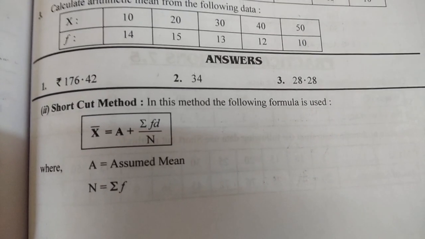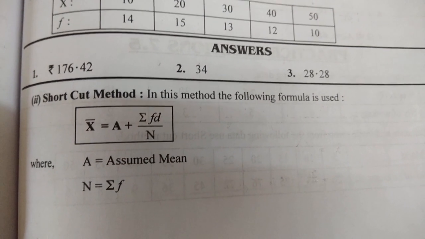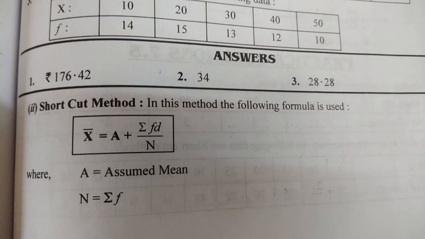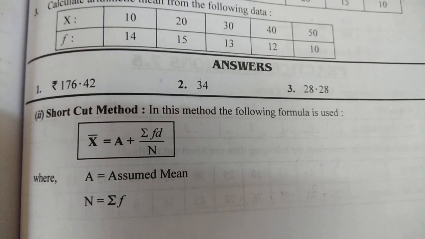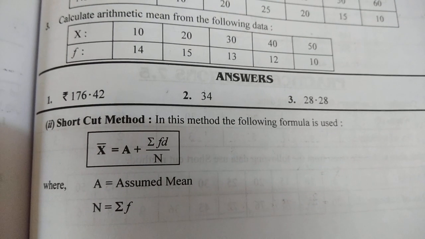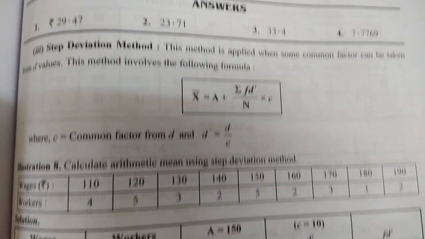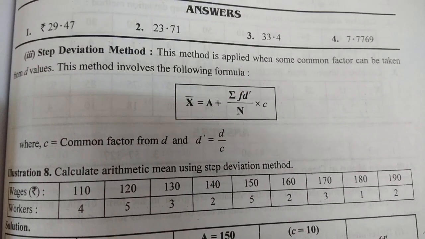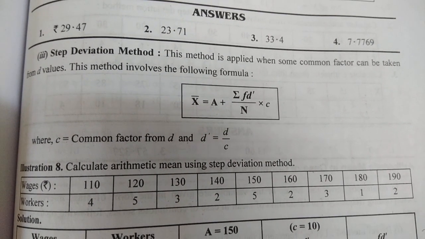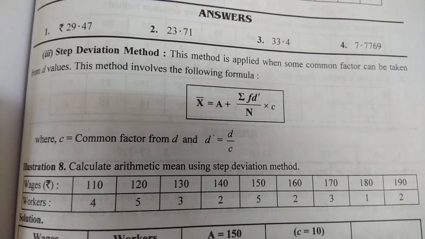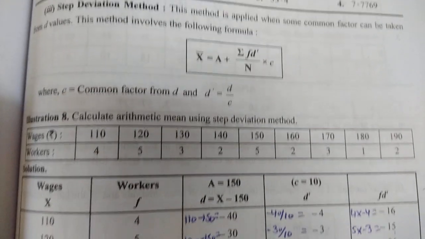Next method is the shortcut method in discrete series. The formula for calculation is mean is equal to A plus summation fd divided by n. A is the assumed mean, n is the total of frequency. And next is the step deviation method in discrete series. Mean is equal to assumed mean plus summation fd dash divided by n, into c. C is the common factor, n is the total of frequency.